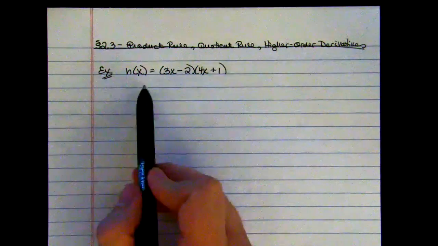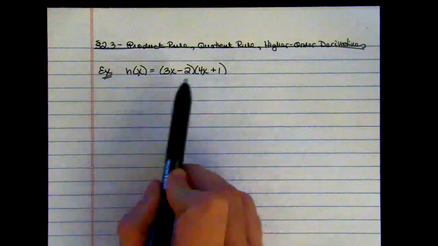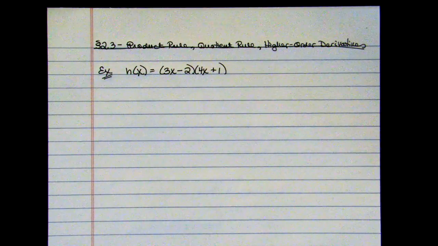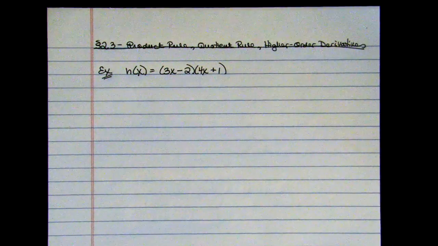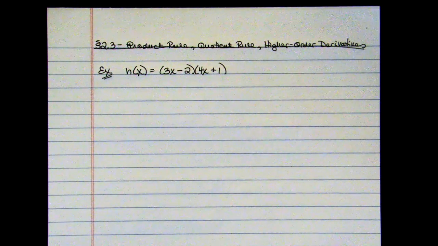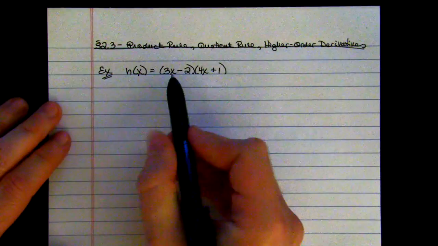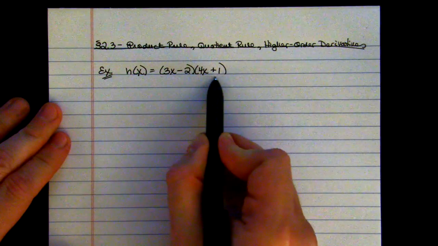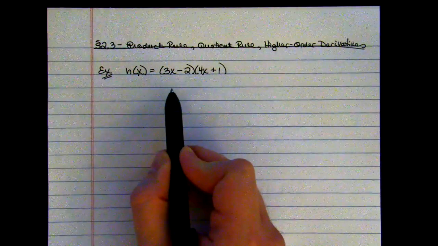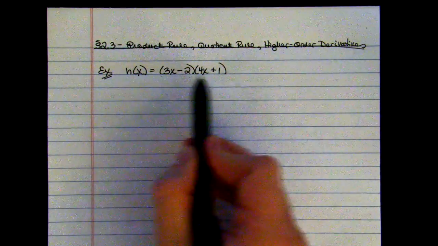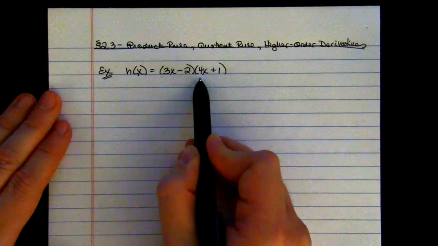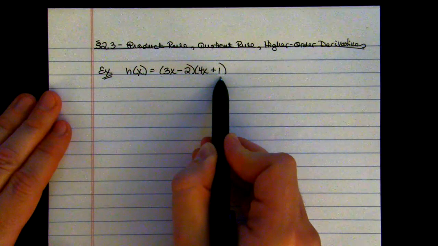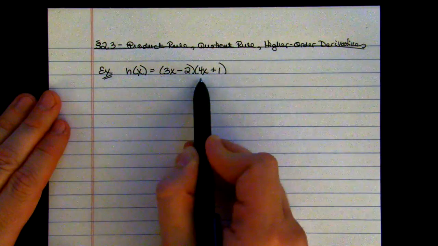And before we do that, I'd like you to take a look at this function h of x equals 3x minus 2 times 4x plus 1. Take a moment and get everything copied down. So the first thing I need to do is to try to convince you that this product rule needs to be more involved than just the derivative of the first part times the derivative of the second part. If it was, the derivative of the first part is just 3. The derivative of the second part is just 4. So by that logic, the derivative would be 3 times 4, which is 12.